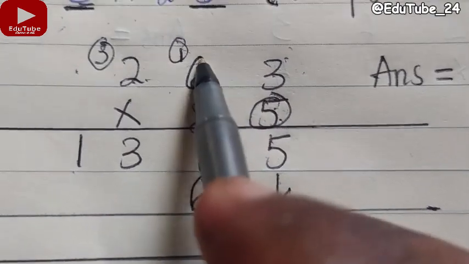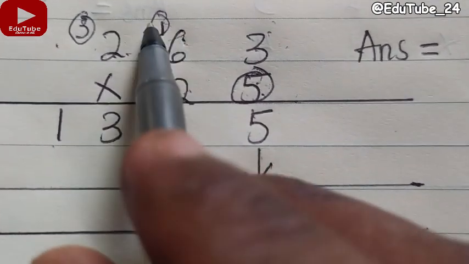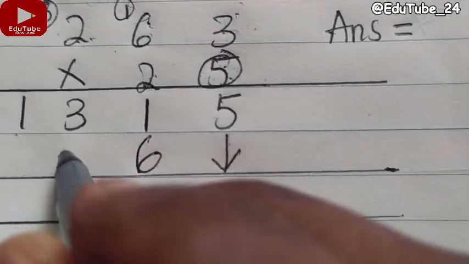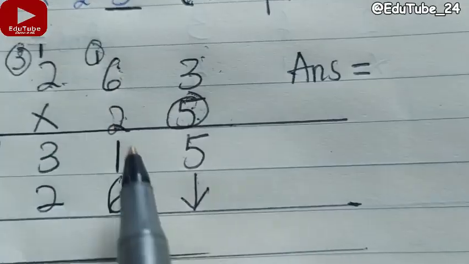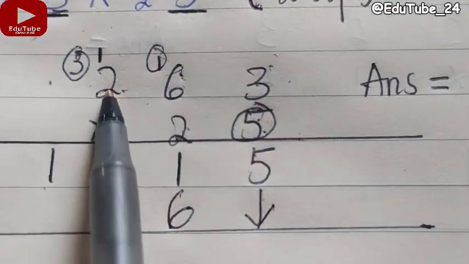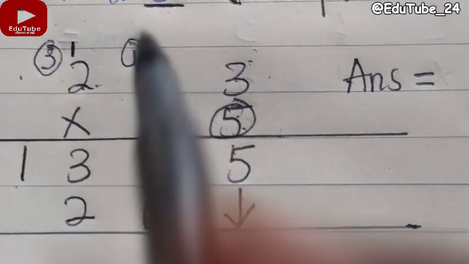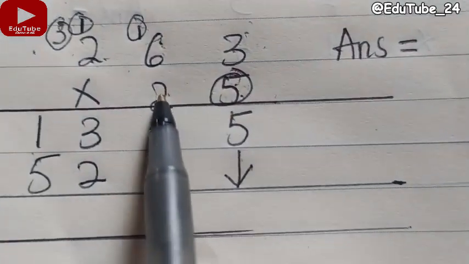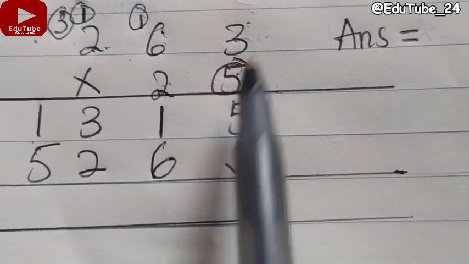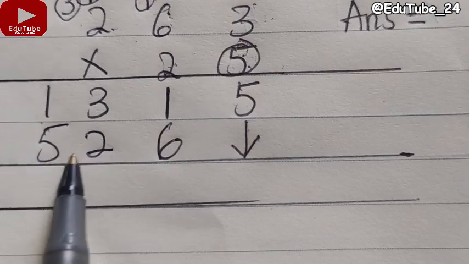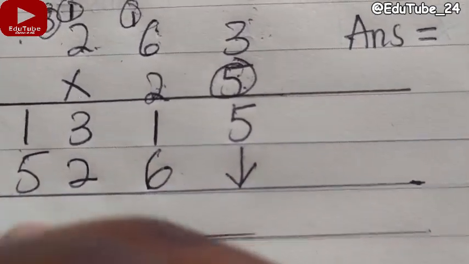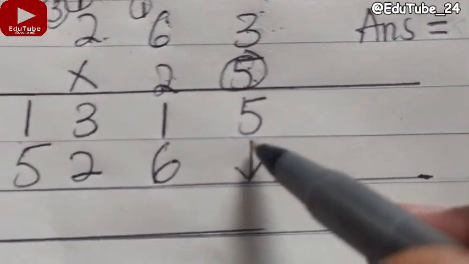And then 2 times 6, that will give me 12. Remember, we have used this one, so we are not adding this one. So 2 times 6, that will give me 12. So I'm going to write 2 and carry up 1 to the next number. So then 2 times 2, that will give me 4. 4 plus this one, and that will give me 5. So 2 times 263 gives me 526.